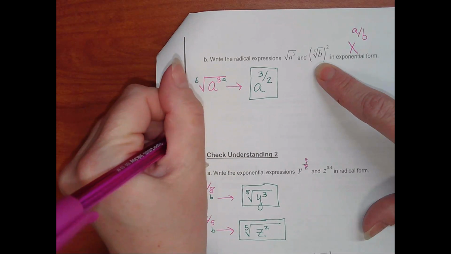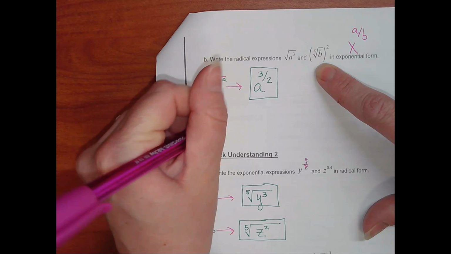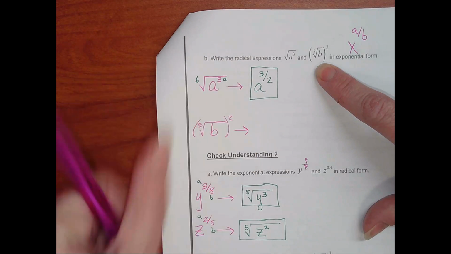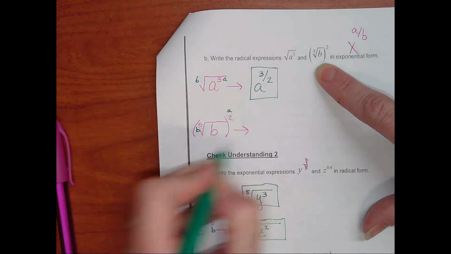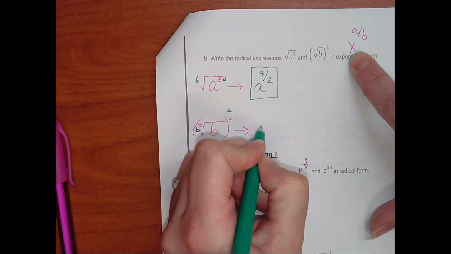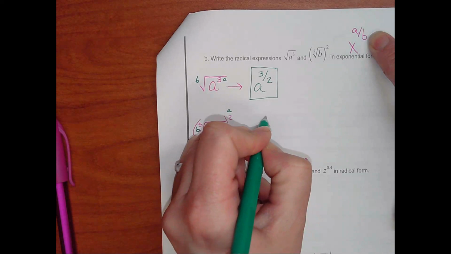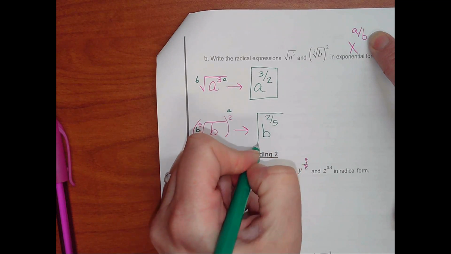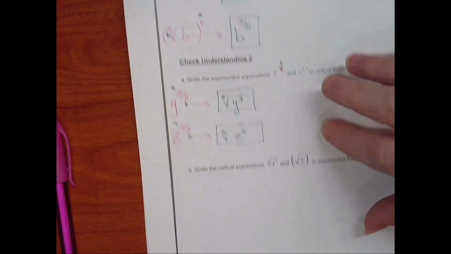So let's take a look at this one. If they give us, and sometimes they put them in parentheses, I'm not really sure why, it's kind of annoying, but it's nice for you to see. So again, exponent is a, root is b. We take the letter here and raise it to the a over b power, 2 over 5. Exponent always goes on top. And that's it. Let's take a look at 2 more.